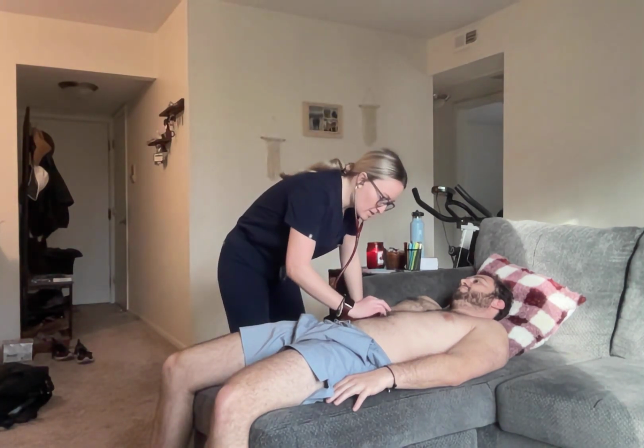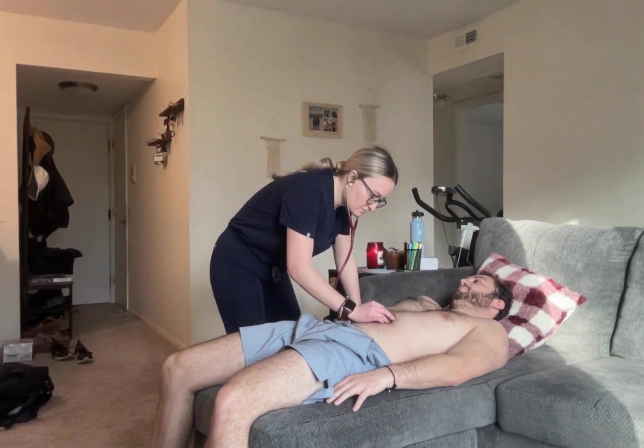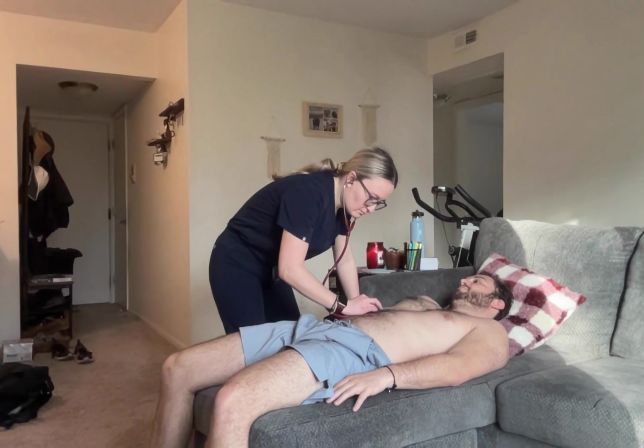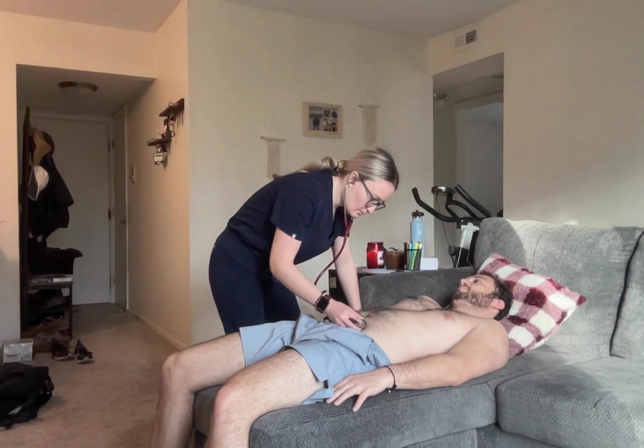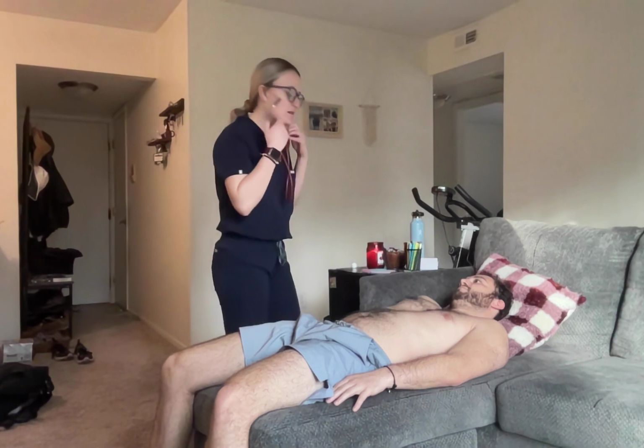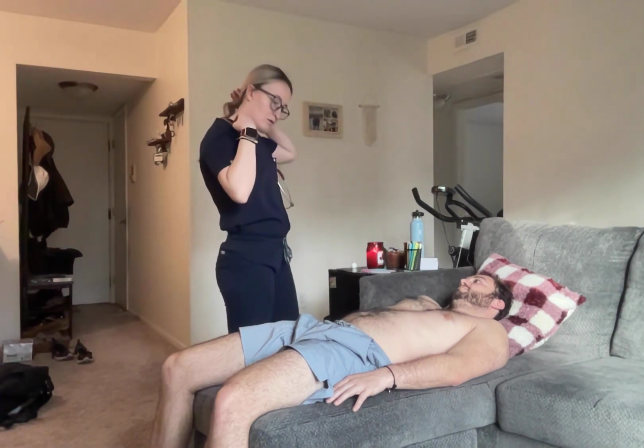So I've got the abdominal. Next is the renal. Iliac. And then we're going to be deferring the femoral.